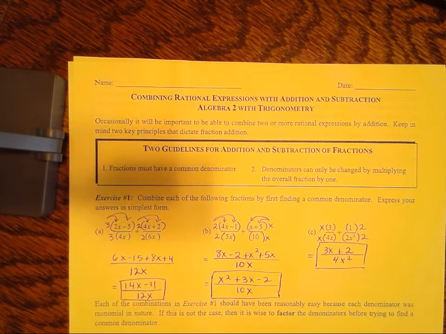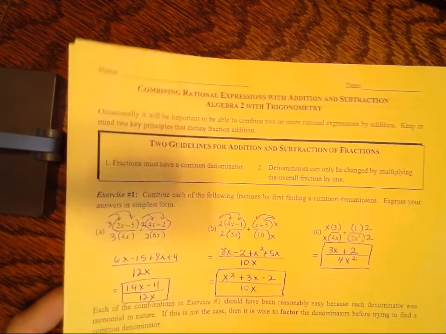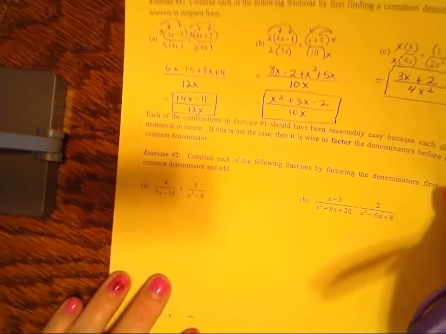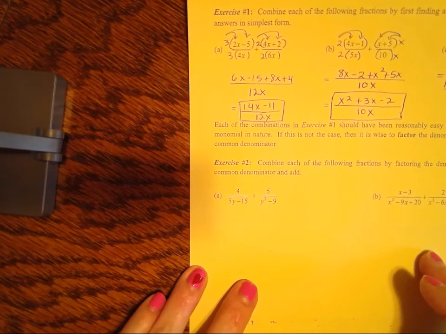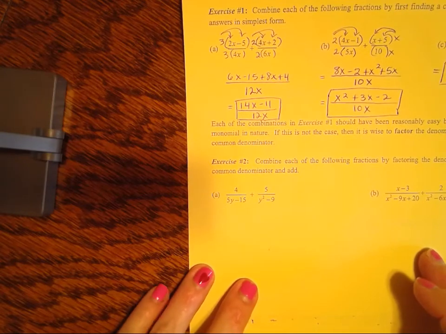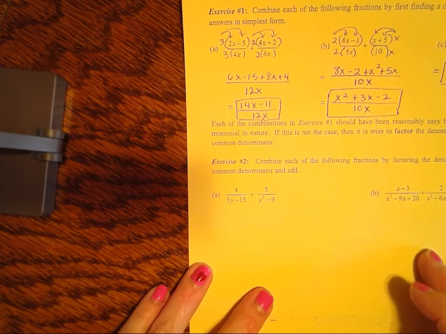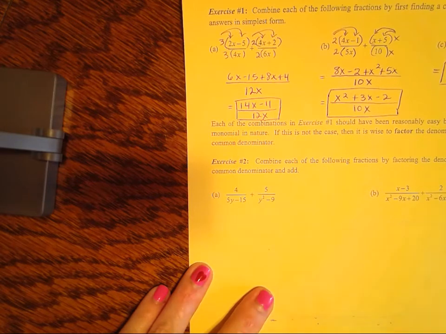So let's look at exercise 2, letter A. Exercise 2, letter A. We've got 4 over 5y minus 15 plus 5 over y squared minus 9.